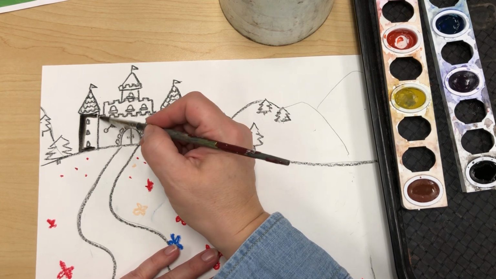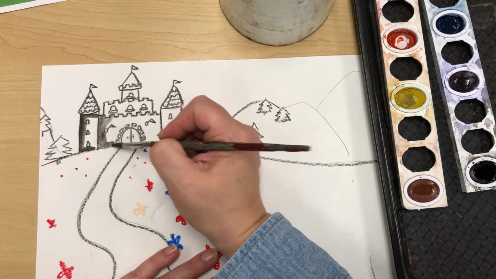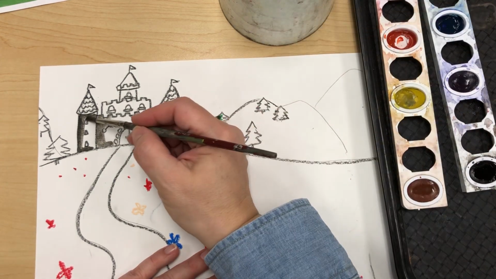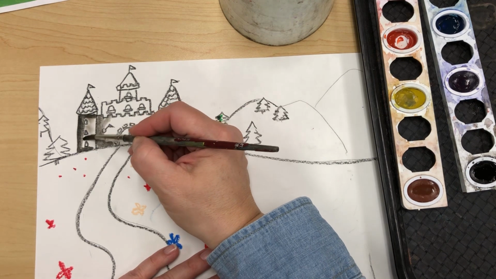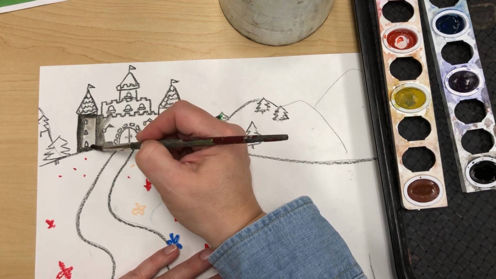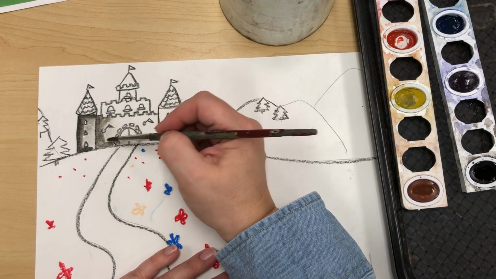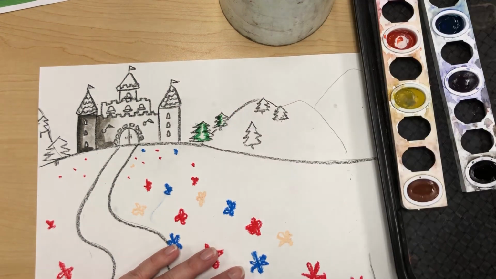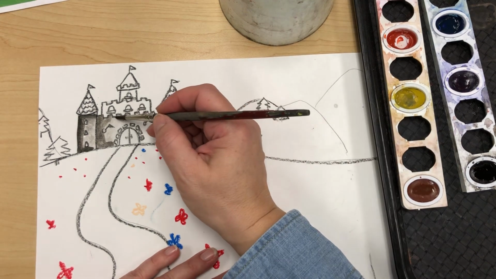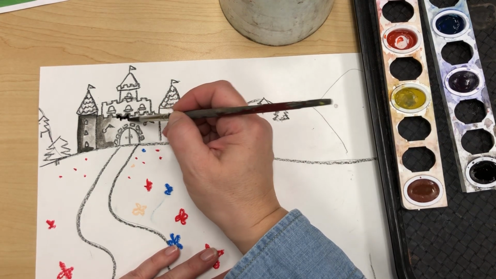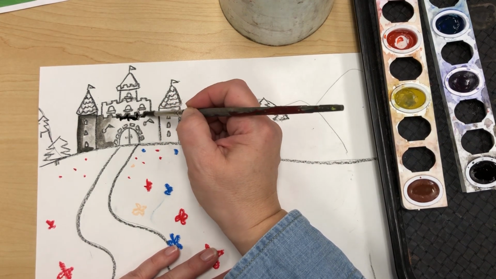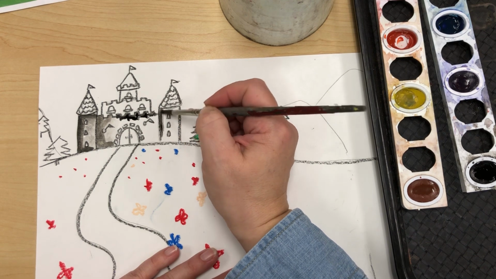I'm going to use that dark on the edge here since it is on my brush. Then I'm going to dip my brush in just water, no paint, and put water right over this. So that's going to be a light gray. So once again, barely touching the black. You see how dark that is? So I can get it in there around the edges.